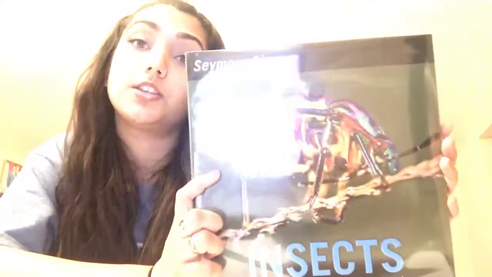So I definitely think that this is a book I would keep in my classroom, just for the sole purpose of information. Lots and lots of information. It's very helpful.